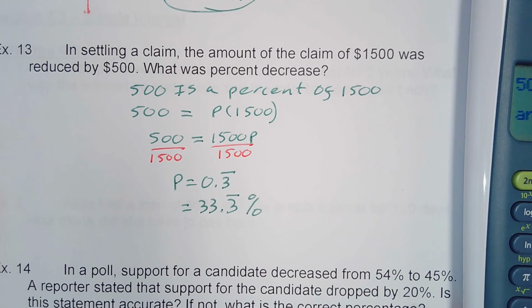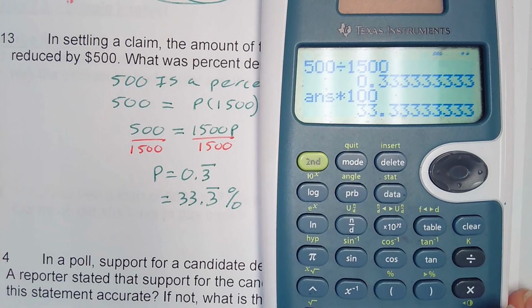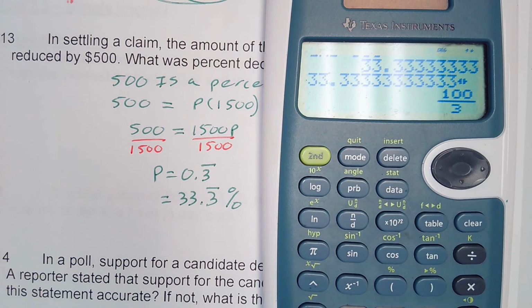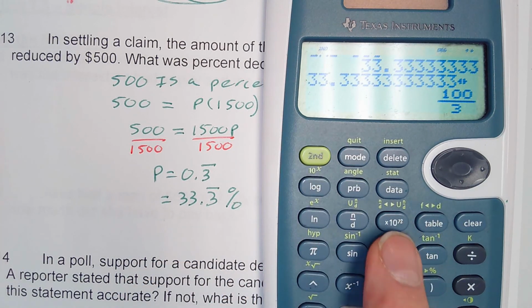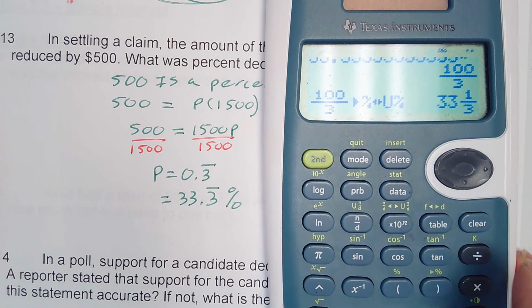Now let's suppose in my labs plus they want the percent written in mixed number form. If that's the case, I would just hit my double arrow key and then my second times 10 to the n key. So that would be 33 1/3%.